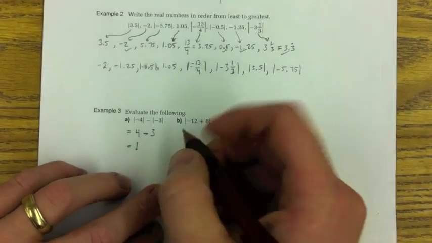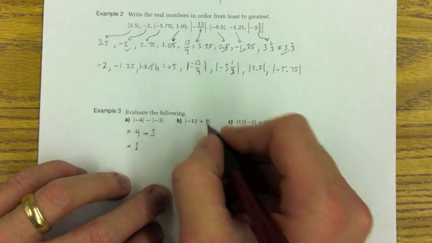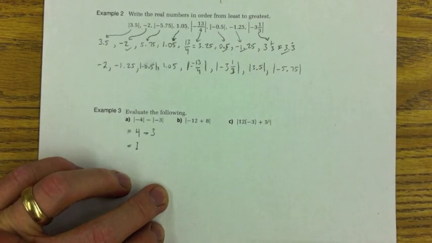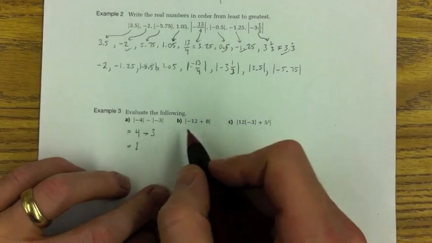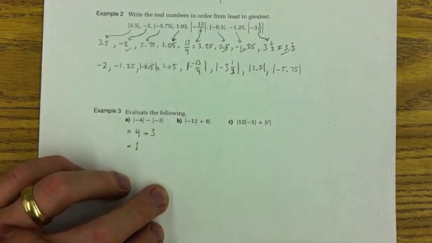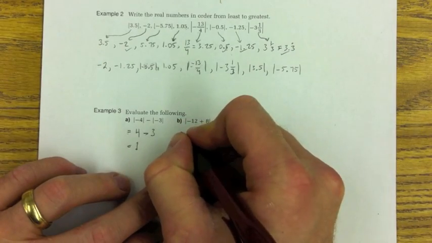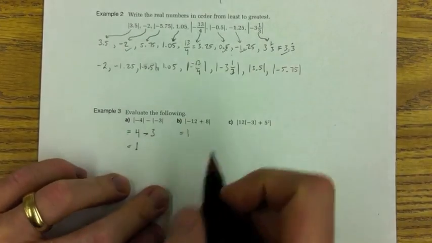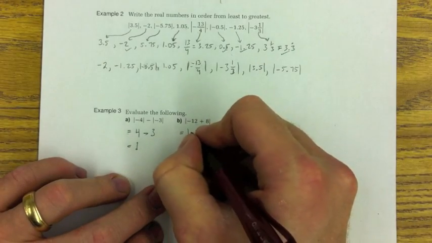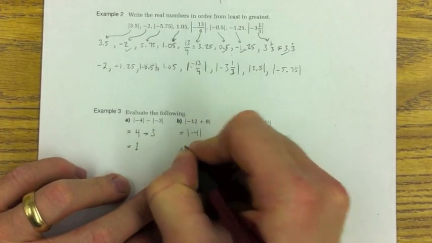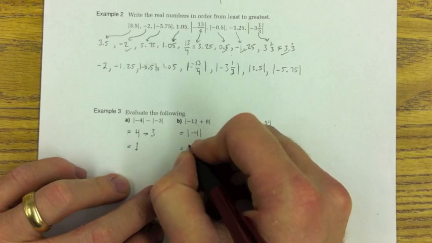Next, absolute value signs work similar to brackets. Right? We should do any operations between the absolute value signs before we take the absolute value. So for example here, negative 12 plus 8 is negative 4, and the absolute value of negative 4 is just 4.